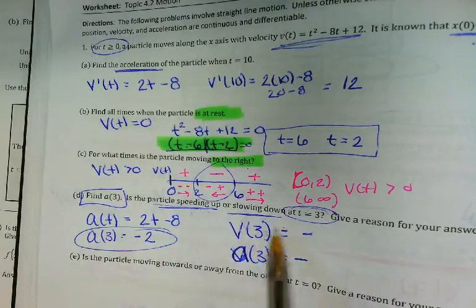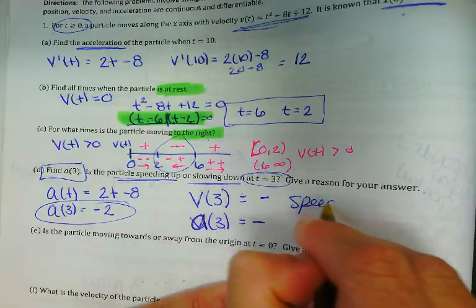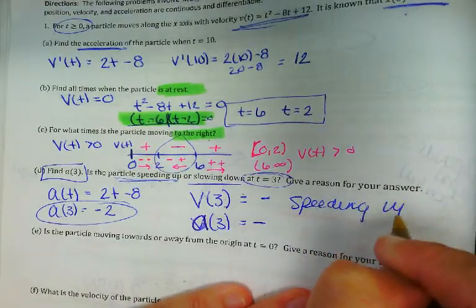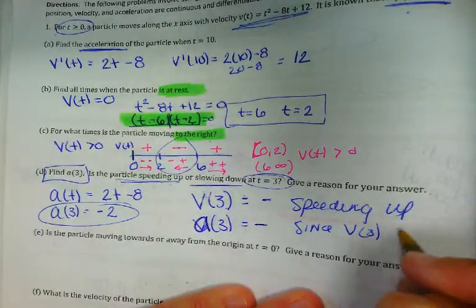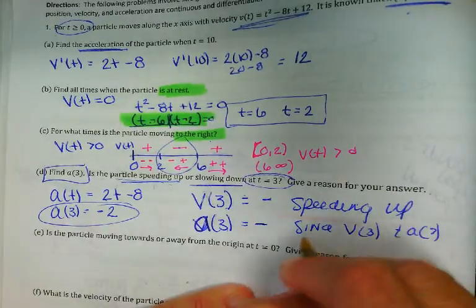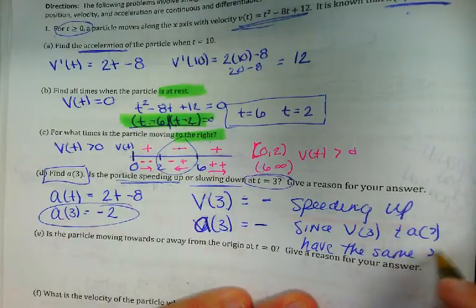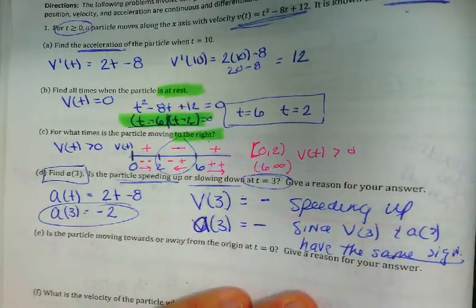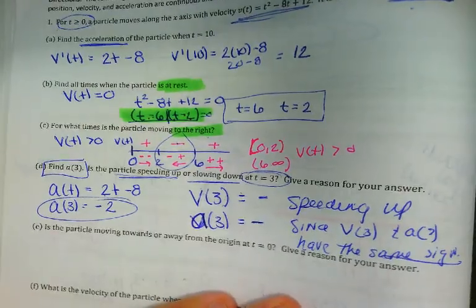So what is this telling me the particle is doing? Speeding up. Okay. So speeding up, since V of 3, and make sure you put the time in there, V of 3 and A of 3 have the same sign. I'm never going to say both positive, both negative. We're just going to use the phrase the same sign. V of 3 and A of 3 have the same sign.